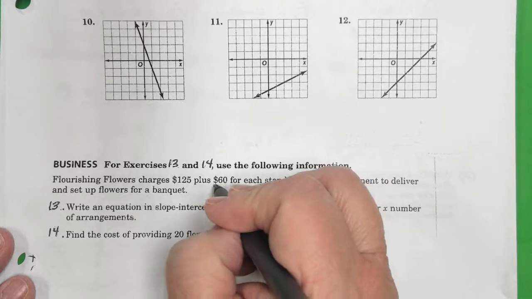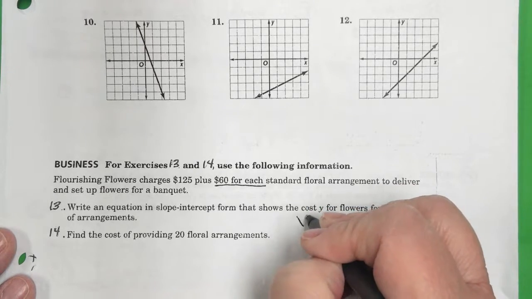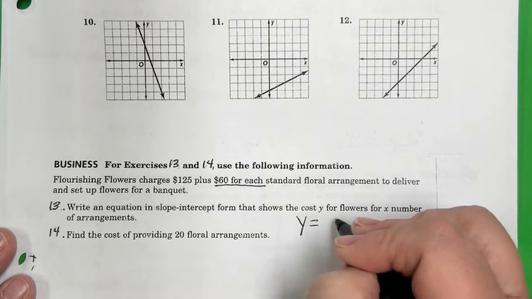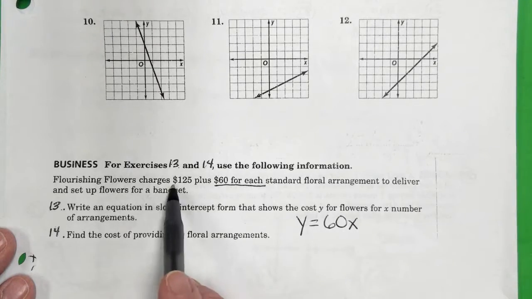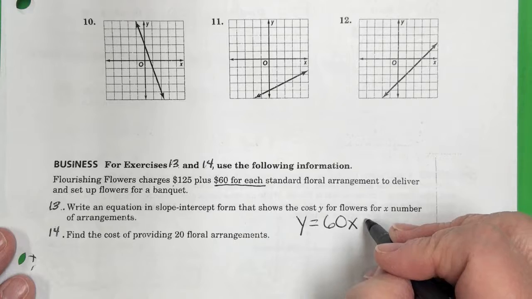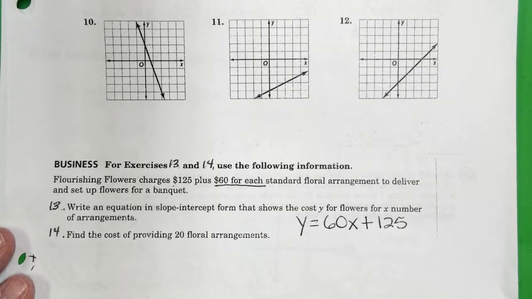And if you notice right here, it says $60 for each standard floral arrangement. So our equation is going to be y equals 60x, and they also charge an extra fee of $125. And there's your equation, and it's going to represent a line.